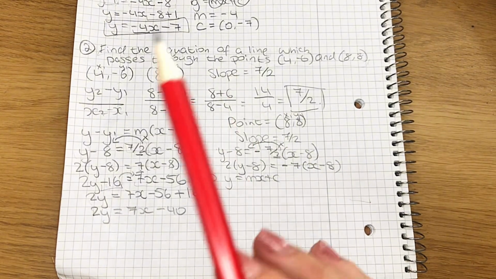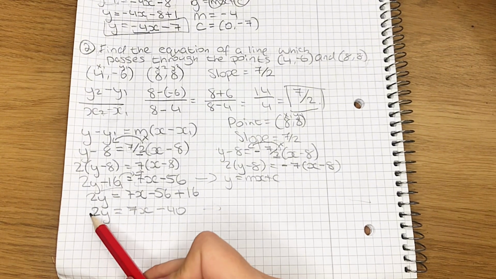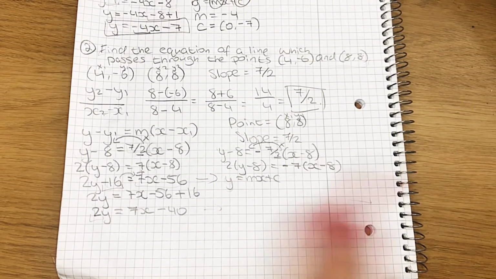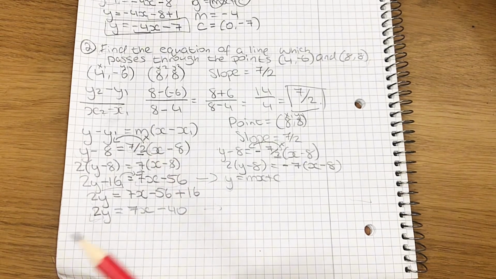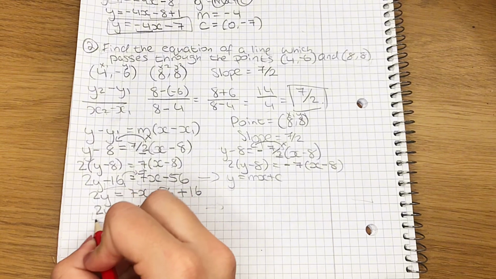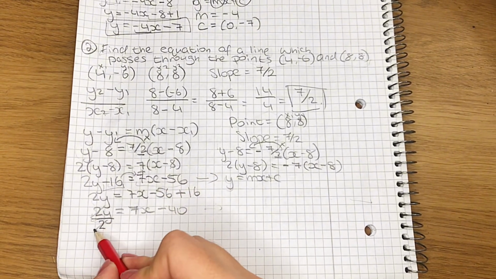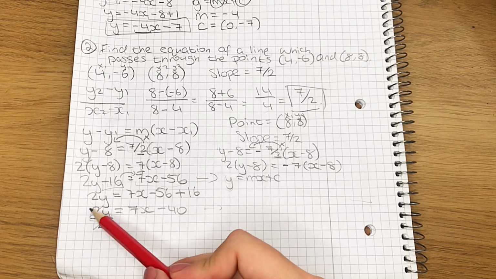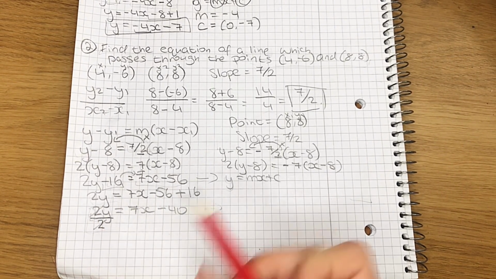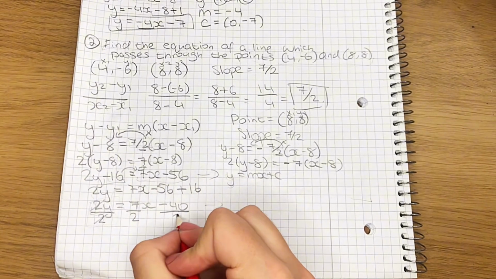One thing that I have not gone through is in this situation this 2 is now in our way. Remember, this y is singular. It is by itself. We need it by itself. So what are we going to do to get rid of it? This is going to be divided by 2 to cancel out this 2. But whatever you do on one side, you must do to the other. So you're dividing this by 2. You also must divide the 7x by 2. You also must divide the minus 40 by 2.